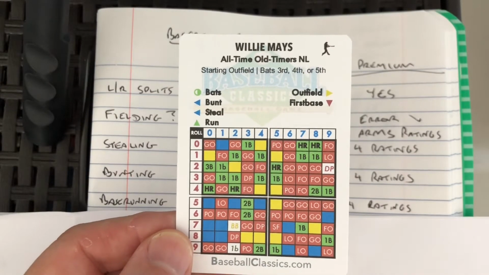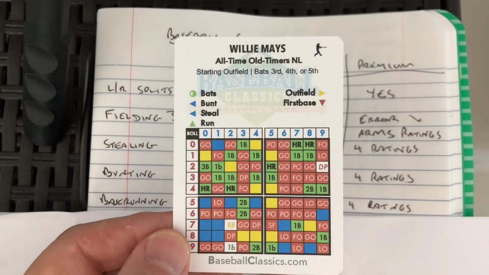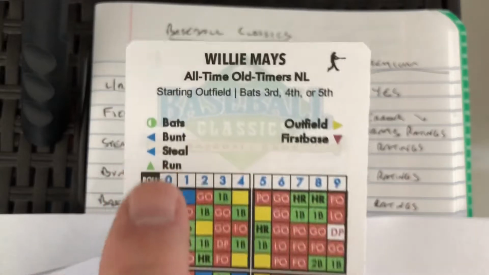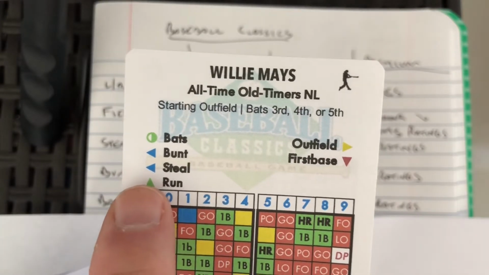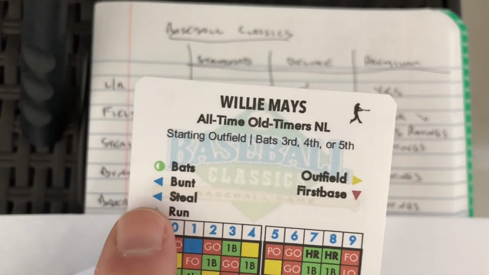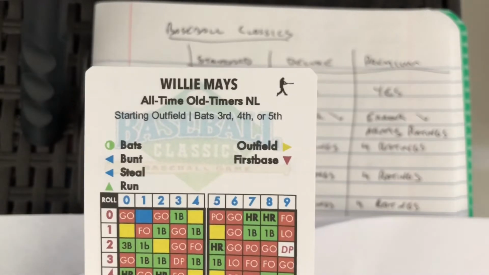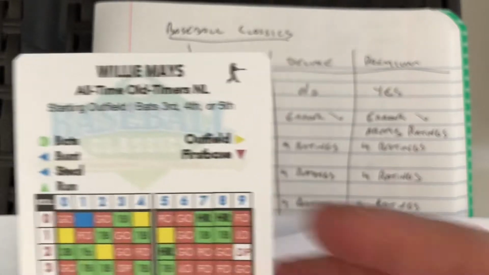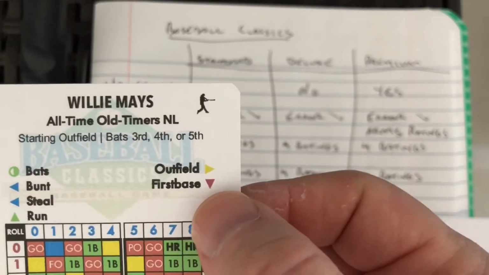If you look, and these are color coded, the base running is at the bottom of the card here for Willie Mays. Green is the fastest you can be. Stealing, blue is the second slowest stealing rating. And then you can see all these are color coded. Bunting is color coded.